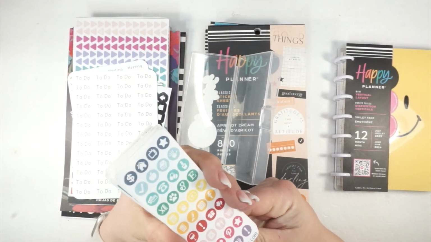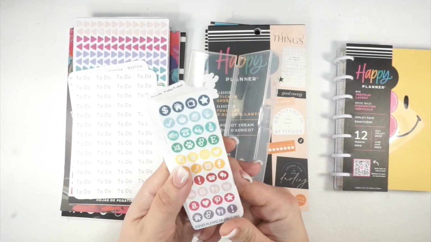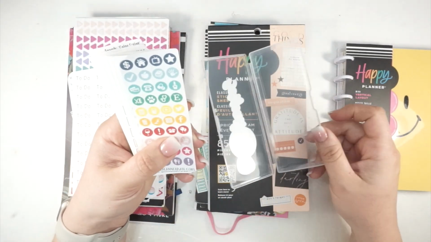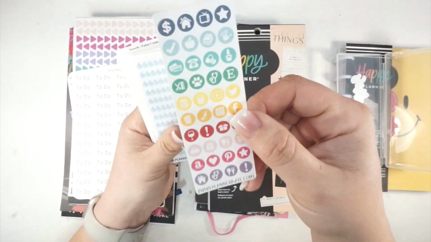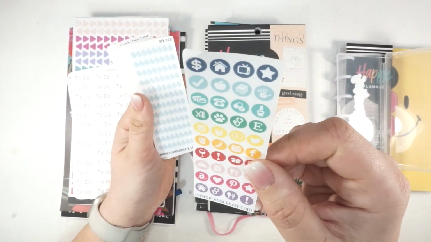And this was part of that table mate gift. And if you ever see this, Kate, thank you so much. This is the gift that has just kept on giving. So these are like an example of those little icon stickers.